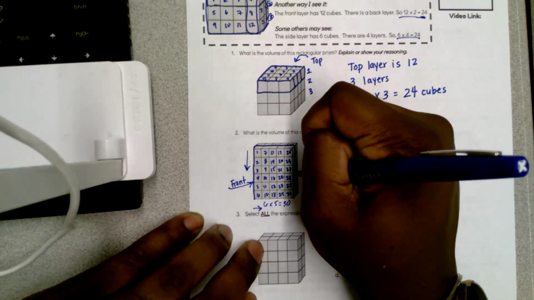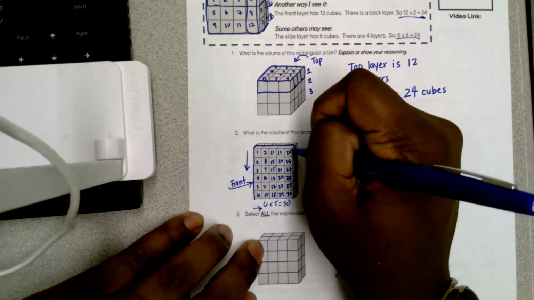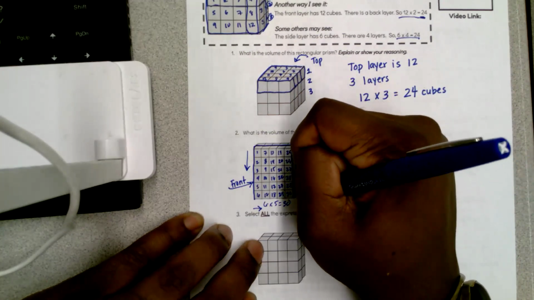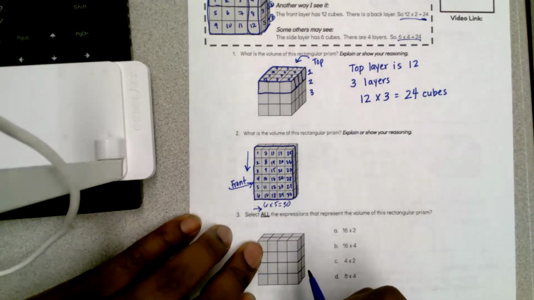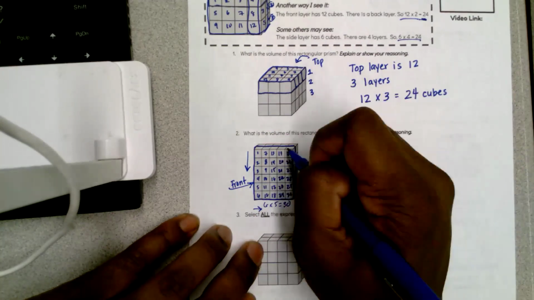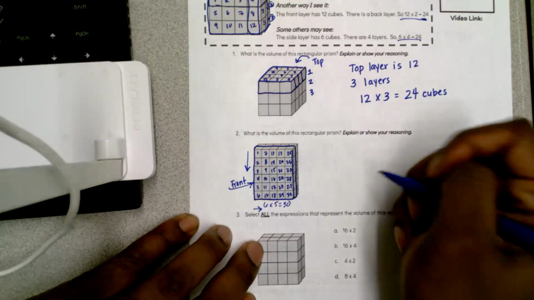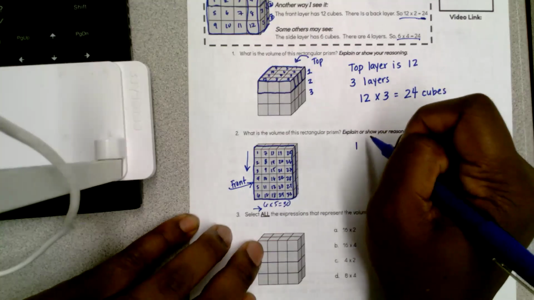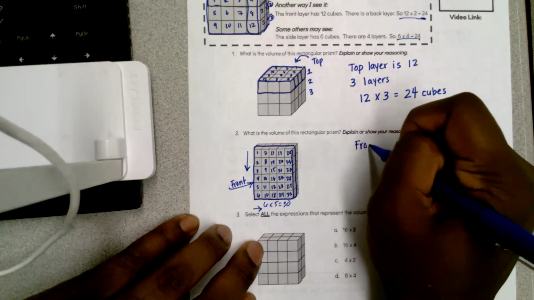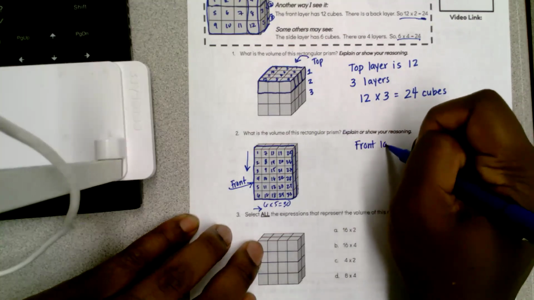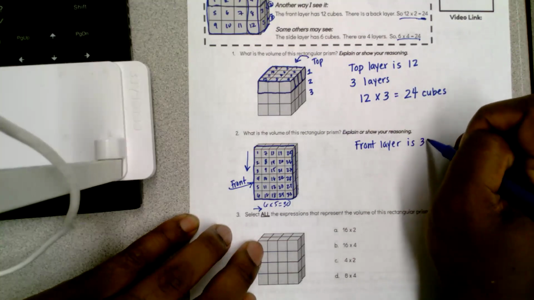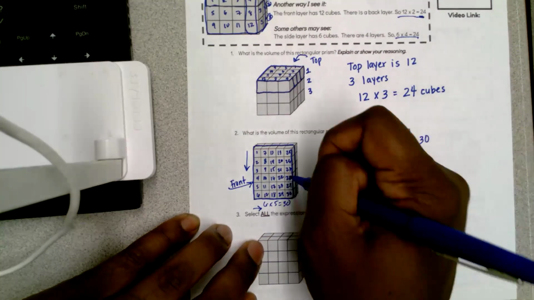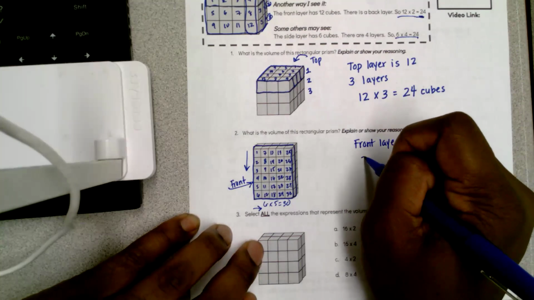You see it? This is the top layer. But how many layers? Go back. 1, 2. So the top layer, this is the front layer. The front layer is 30. And there are 2 layers going back.